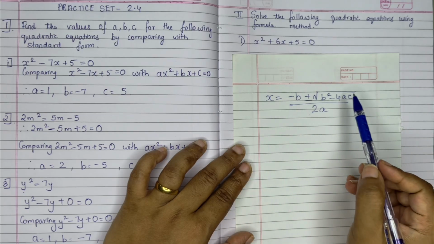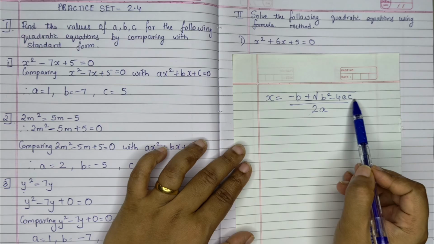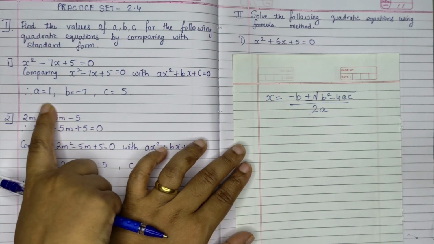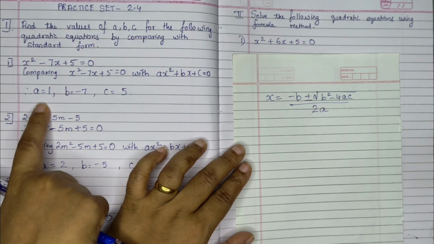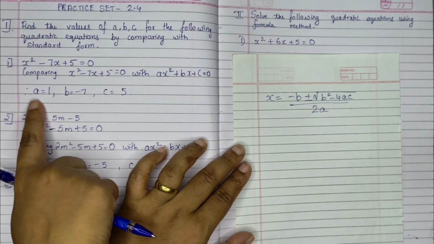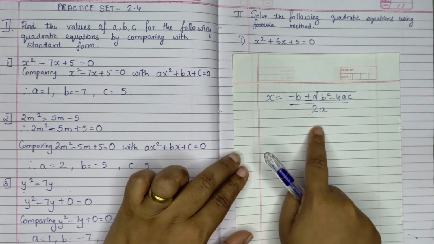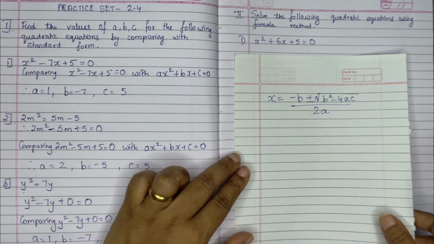Now see here, what is there? The terms b is there, a is there, c is there. That means first we have to find the values of a, b, c, just as we found in the first part. So in the first part we do the same, comparing with ax square plus bx plus c, and then find the values of a, b and c. Understood? And after that we are going to use this formula to find out the values of x.